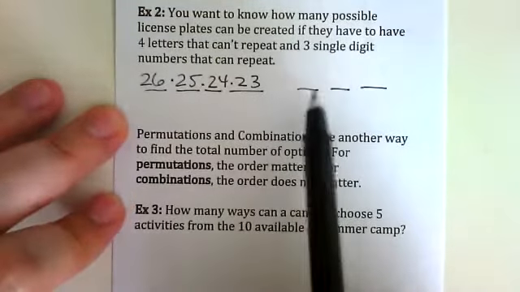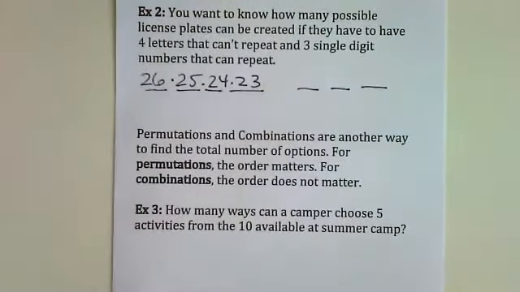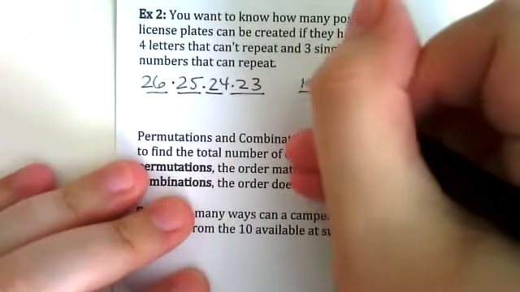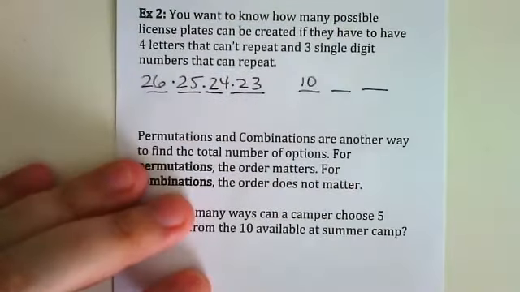Okay. Now for the single digit numbers, how many single digits are there? There's 0, 1, 2, 3, 4, 5, 6, 7, 8, 9. So there's 10 single digit numbers. So I have 10 options for this first spot.